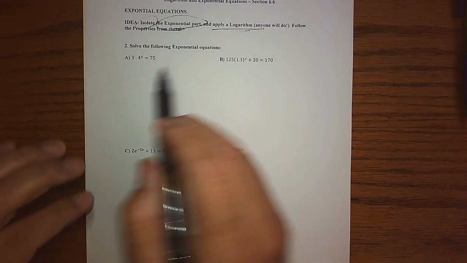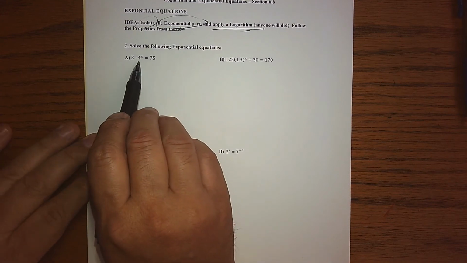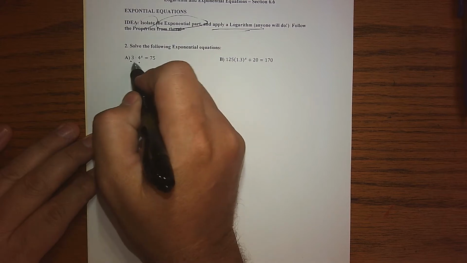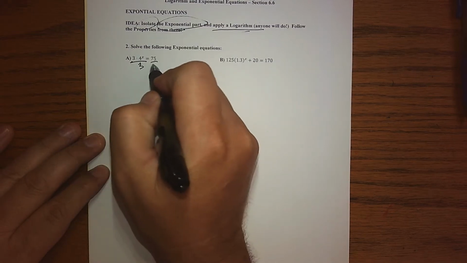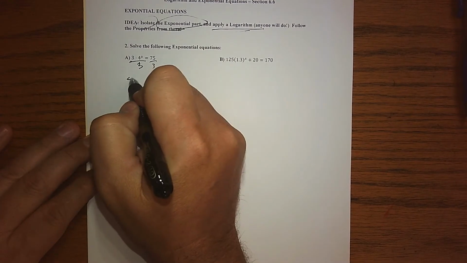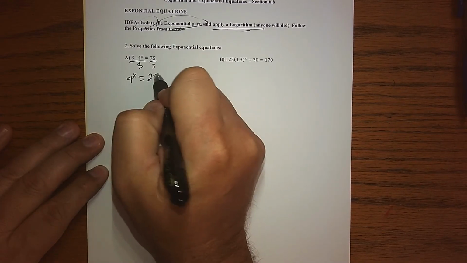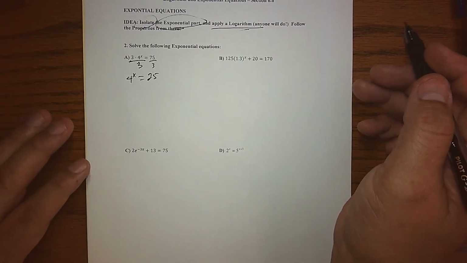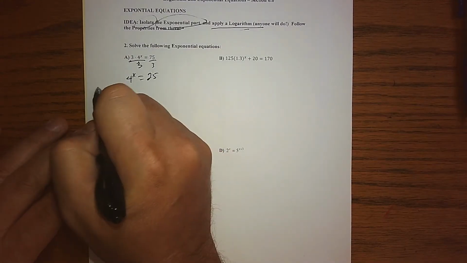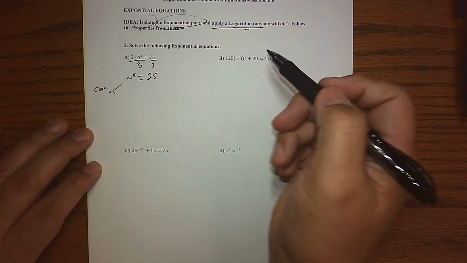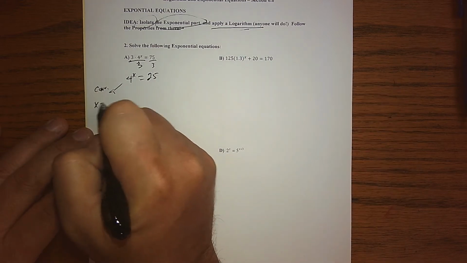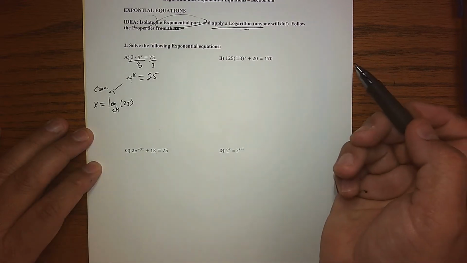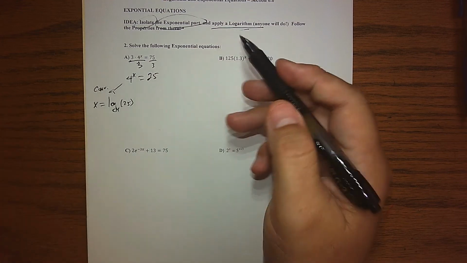So looking at the first one, there's the exponential part, and it's being multiplied by 3. So the first thing we need to do is get rid of that 3, so I'll do that by dividing both sides by 3. So we get 4 to the x power equals 25, right? And now you have a couple of ways to do this. One is to do a straight out conversion. If I do that, this becomes x equals log base 4 of 25, and then you can use your change of base formula and go from there.